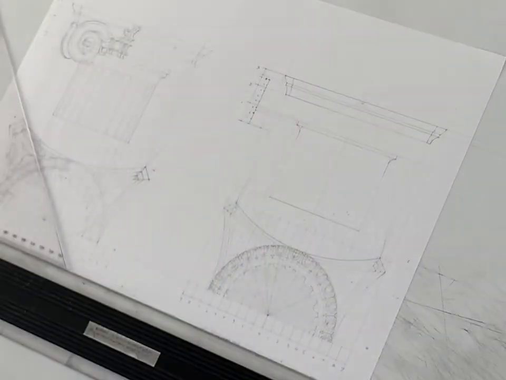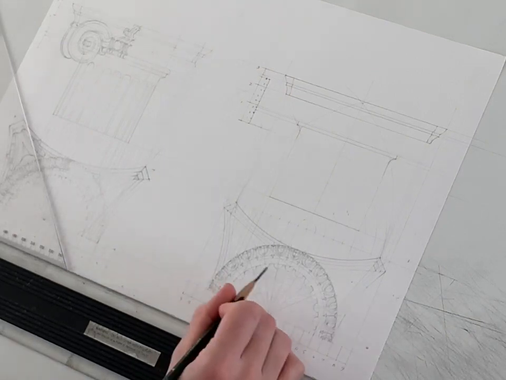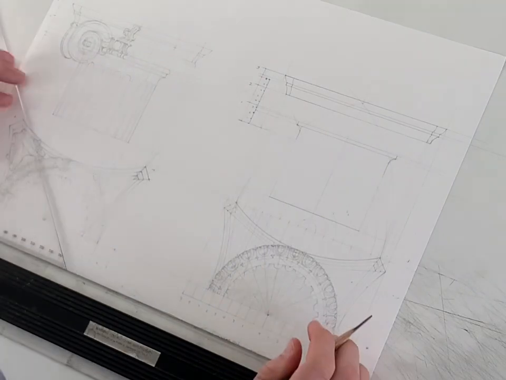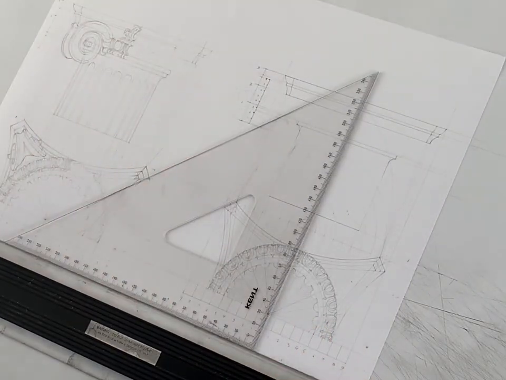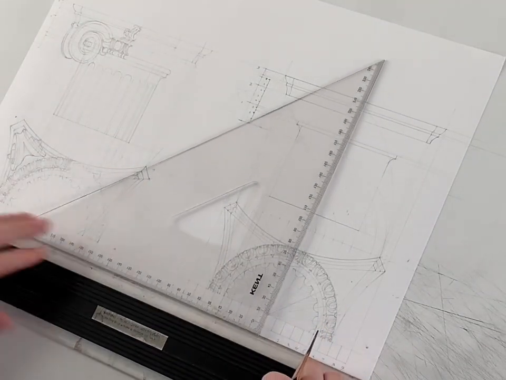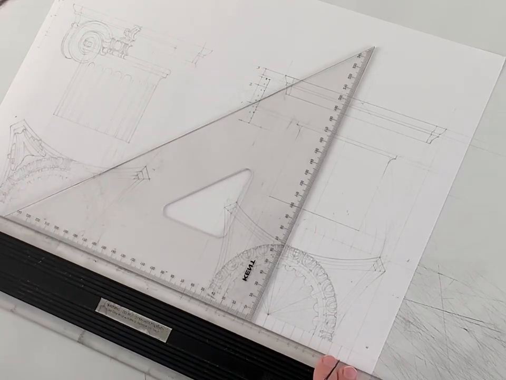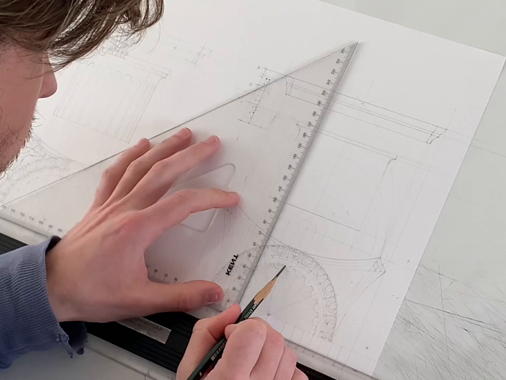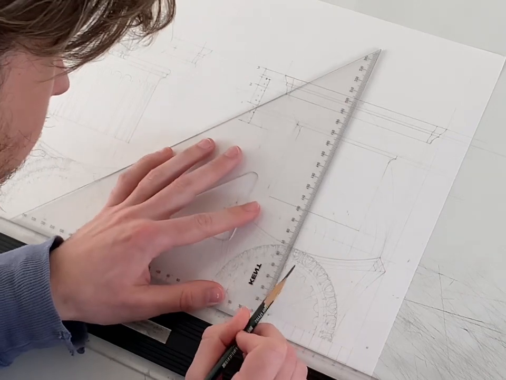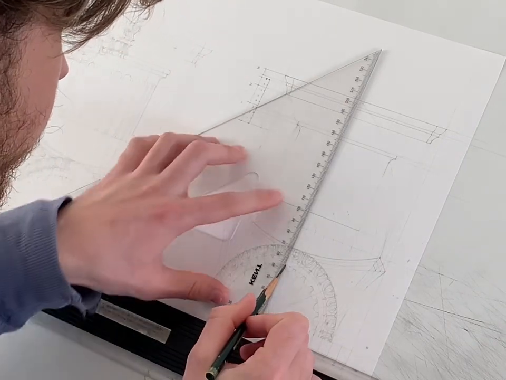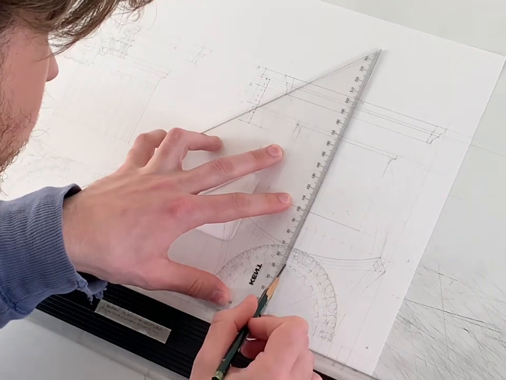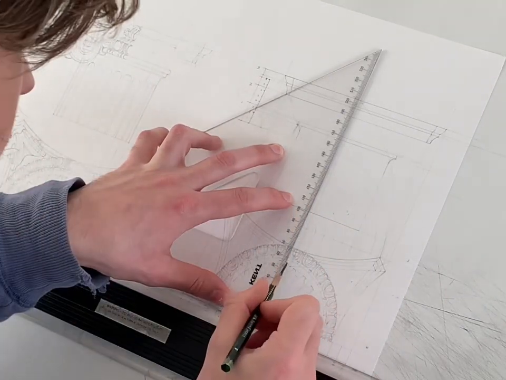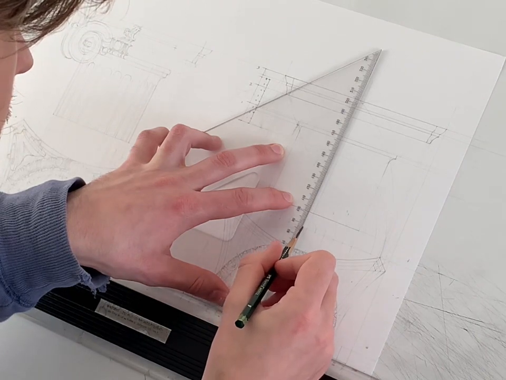So now we're going to draw each of the flutes of the column. And it's the exact same process. So let me just lift my set square up a bit. There we go. Align your set square with the edge of the flutes there, and you're just transferring those up. So when I transfer things onto the elevation drawing, I start light.